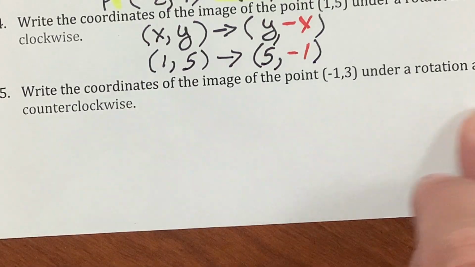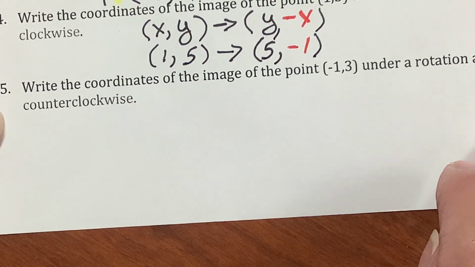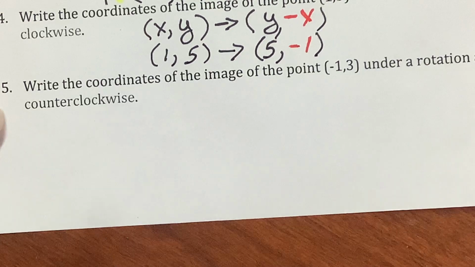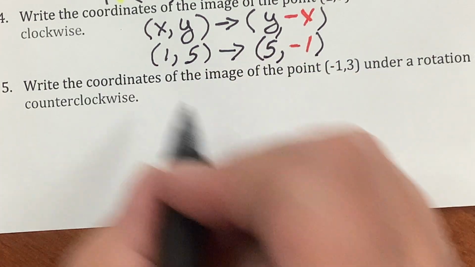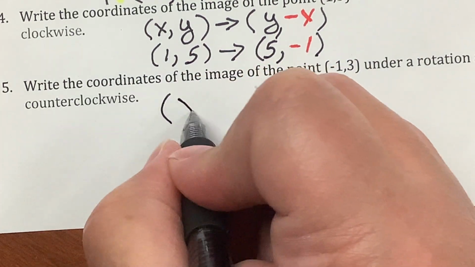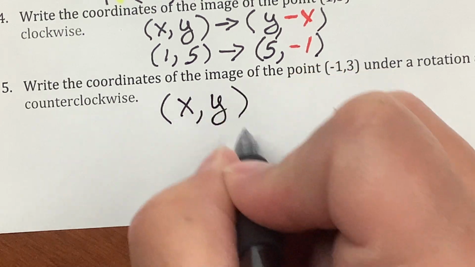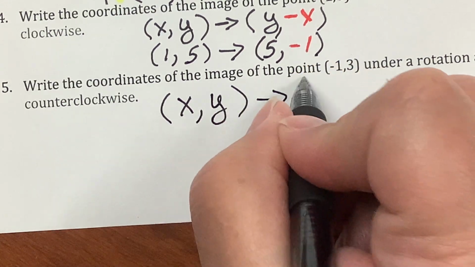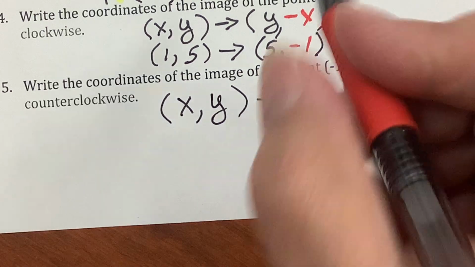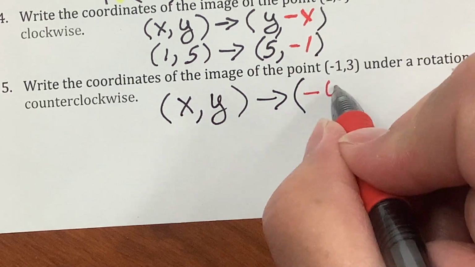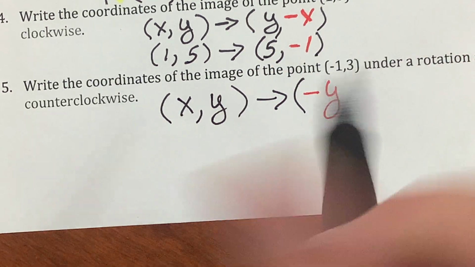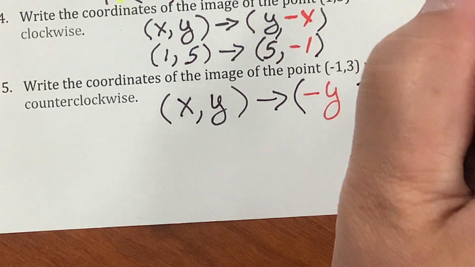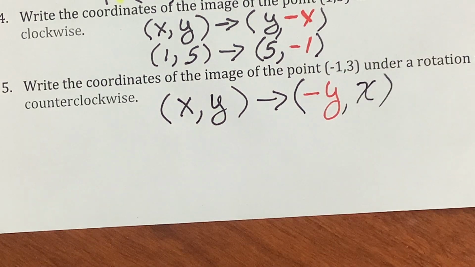And this one is a rotation 90 degrees counterclockwise. That's the normal way. I like counterclockwise. So we start with x and y, and to go 90 degrees, you switch them and negate the y. So you would have negative y and x. And if you think I don't look these up just to double check, you're wrong.